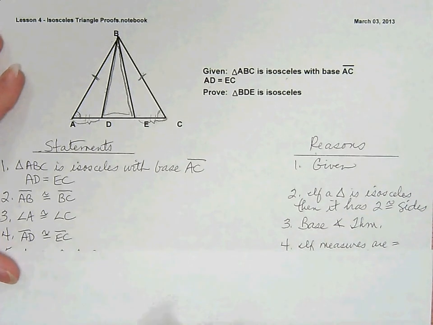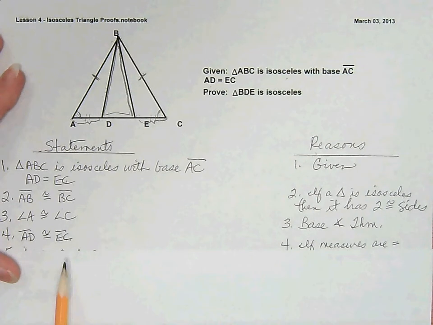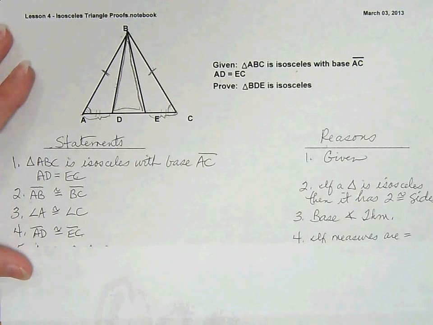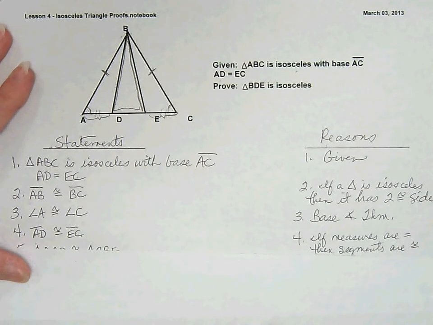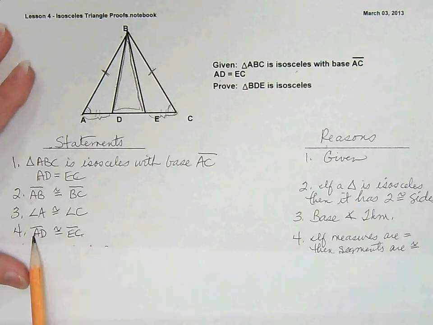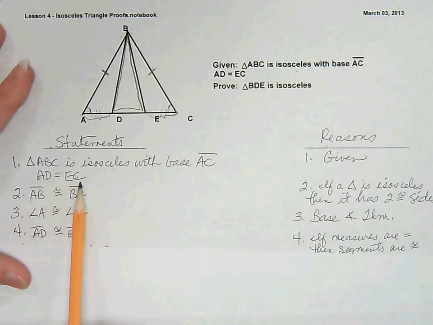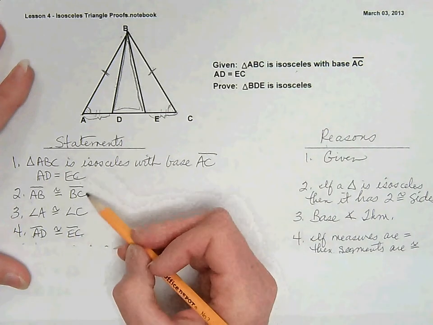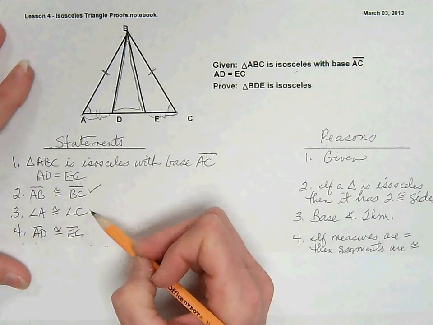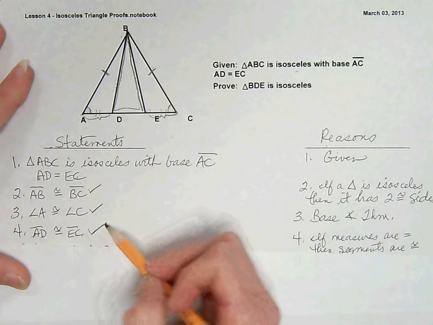Okay, remember I said that just because the measures are equal, we still have to state that the segments are congruent. We need the congruent statements in the proof. So you can just state that those are congruent because if the measures are equal, then the segments are congruent. Okay? So now we've got a segment, the side, an angle, and a side.